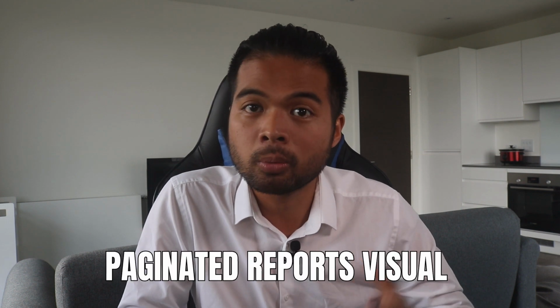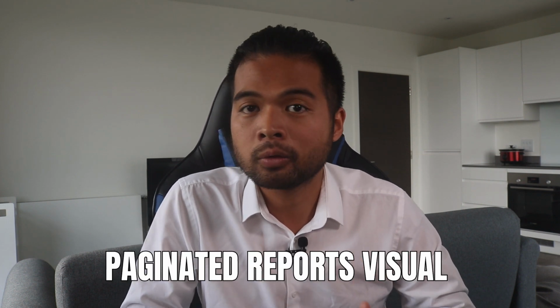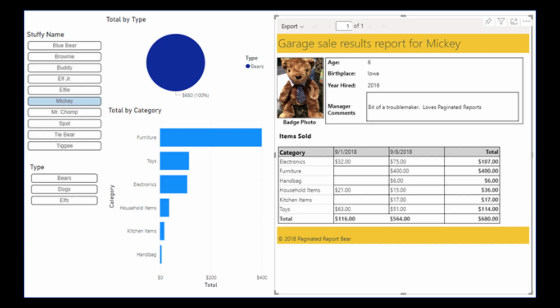So the first feature that we should cover is probably the Paginated reports visual. It's now out for public preview. This new visual lets you render your Paginated reports that you published into the service to your normal Power BI reports. It gives you flexibility to work with Paginated reports and normal reports together.